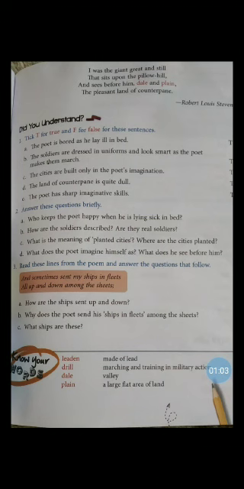Tick T for true and F for false for these sentences. The poet is bored as he lay in bed. True. The soldiers are dressed in uniforms and look smart as the poet makes them march. True. The cities are built only in the poet's imagination. True. The Land of Counterpane is quite dull. False, it is interesting. The poet has sharp imaginative skills. True. Now, let's answer the questions.